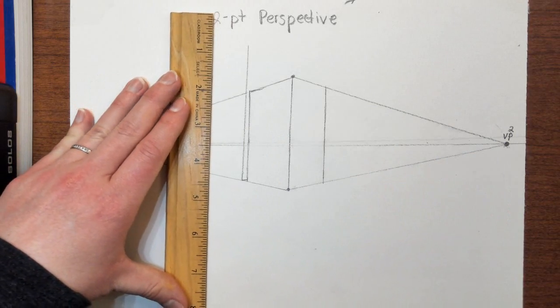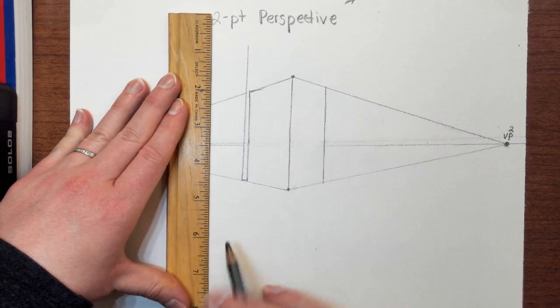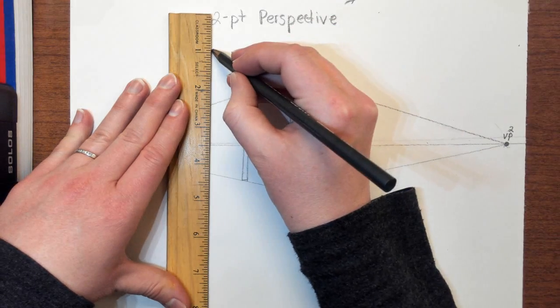I'm going to add the other side of my building. Again, making sure my lines are vertical with my ruler.